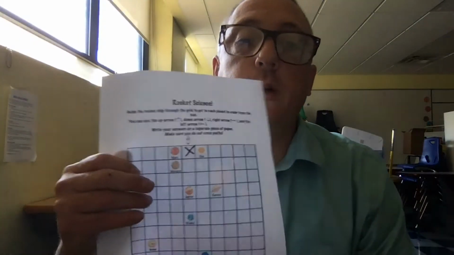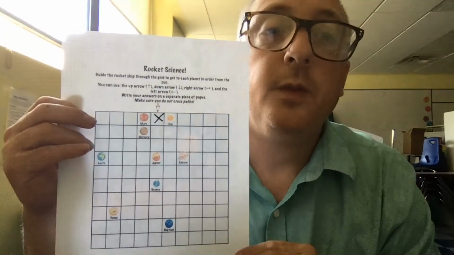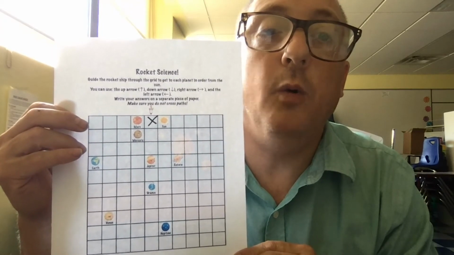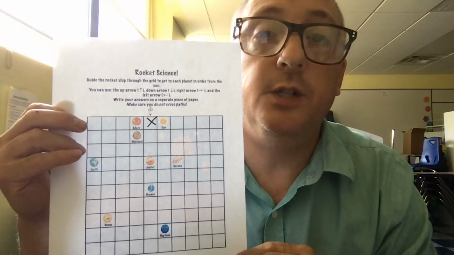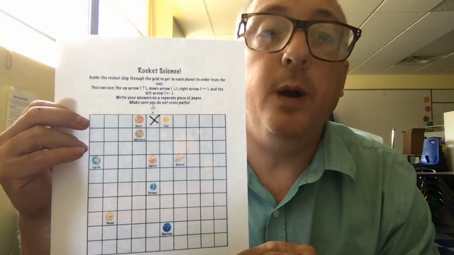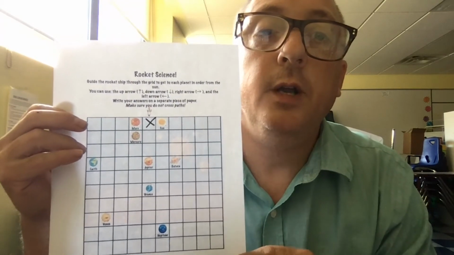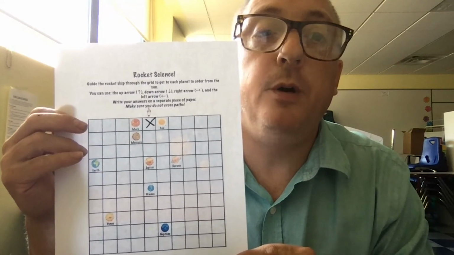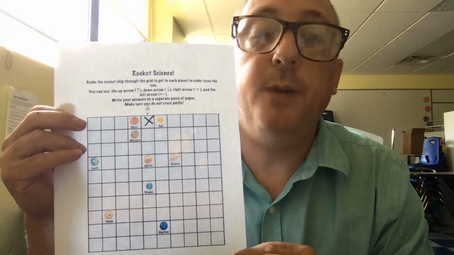They're meant to be done in groups of 4, but since we're doing remote, groups of 1 are just fine. All right, now what are we going to do? Well, here's what we need to do. All answers go on a separate sheet. So let me show you one of my rocket science things. It says guide the rocket ship through the grid to get to each planet in order from the sun. So sun out. You can use the up arrow, down arrow, right arrow, and the left arrow. Make sure you write your responses on a separate sheet of paper, and make sure you do not cross paths.